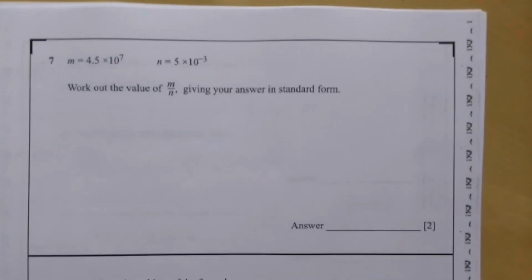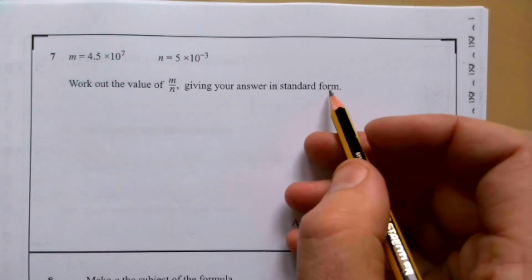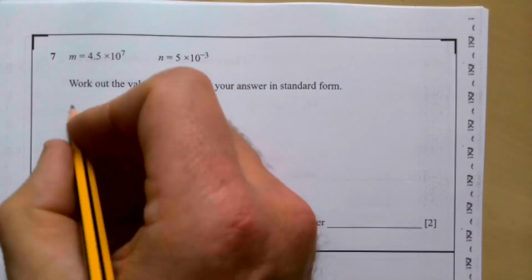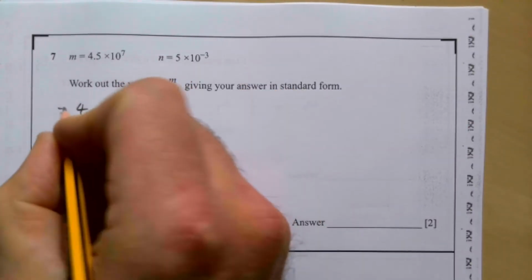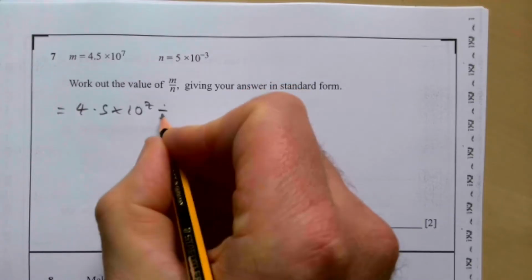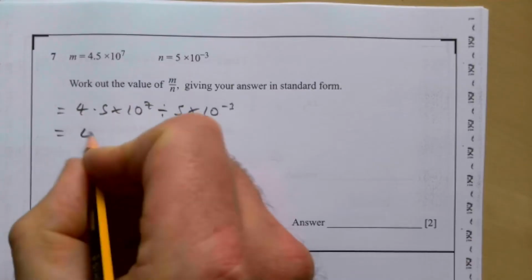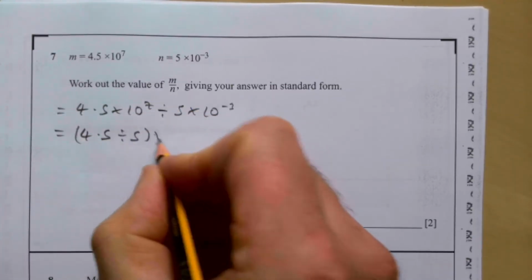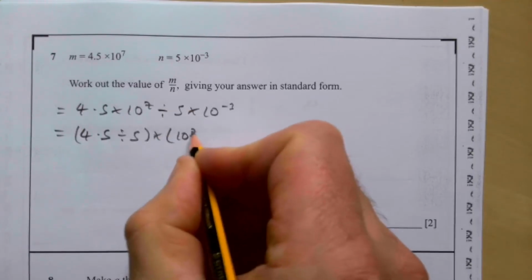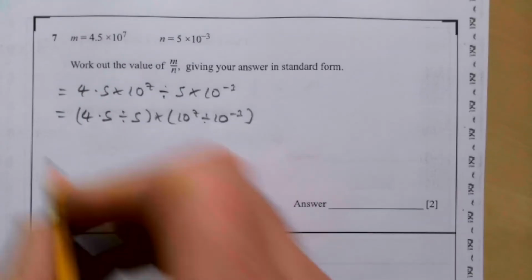Question 7. Work out the value of m over n, giving your answer in standard form. So we need to divide these. So we're going to do 4.5 times 10 to the 7 divided by 5 times 10 to the minus 3. So doing the number bits, 4.5 divided by 5, we'll think about that in a wee second, times 10 to the 7 divided by 10 to the minus 3.